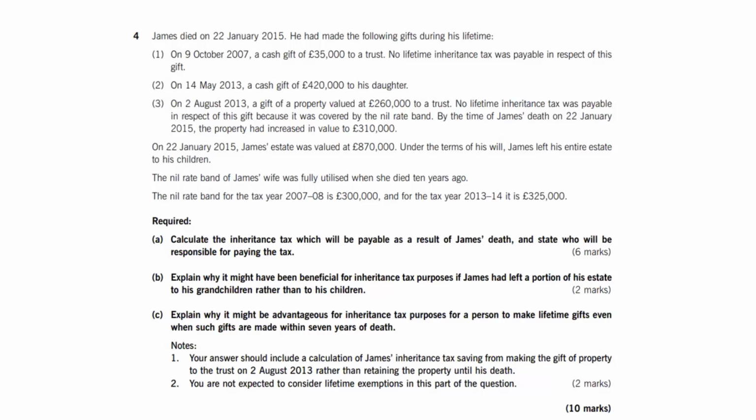Because you get taper relief. Taper relief, exactly. So we'll discuss that in more detail. If you do the computation or the calculation for 6 marks to begin with, and I'll give you about 7 to 10 minutes, so take your time. If you do the computation, and then we'll discuss B and C together.